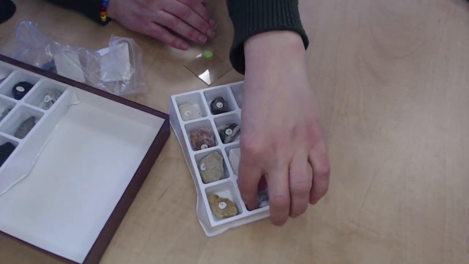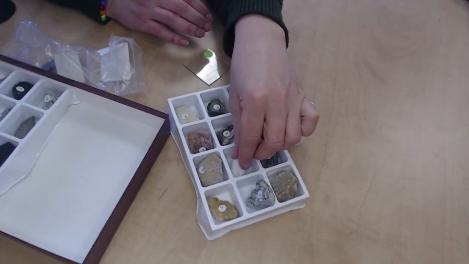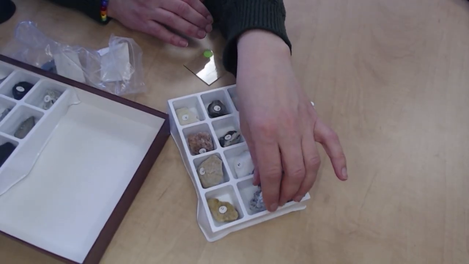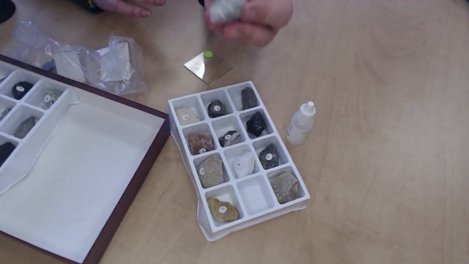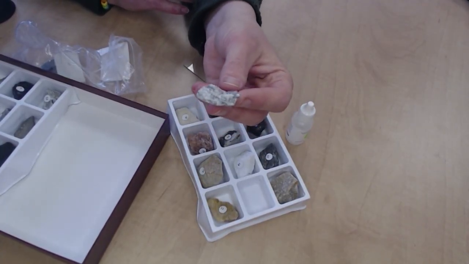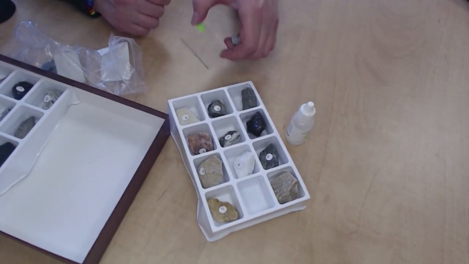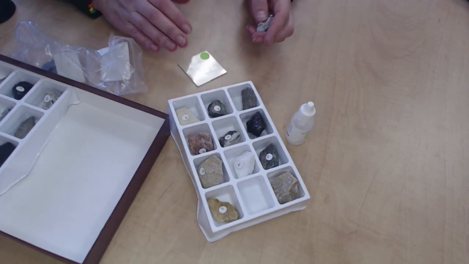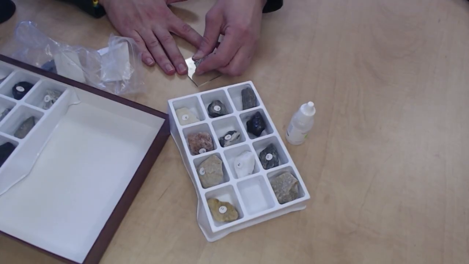So let's go ahead and analyze and identify number 17, number 18, and number 19 together, and then the remaining 5 you can do. Number 17 is probably the easiest. It's a signature metamorphic rock that I use a lot in my classes. I put the glass plate down. This is not a great glass plate, but whatever. Put it down on a flat surface and give it some elbow grease.